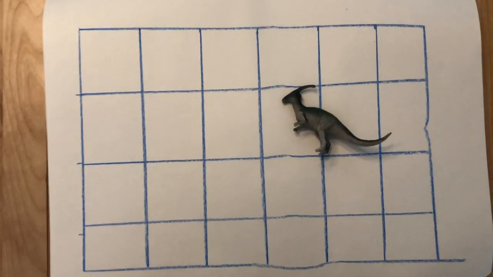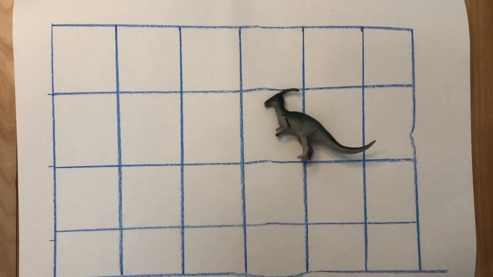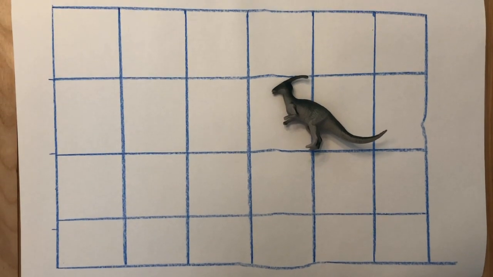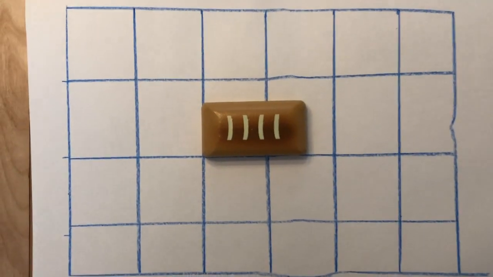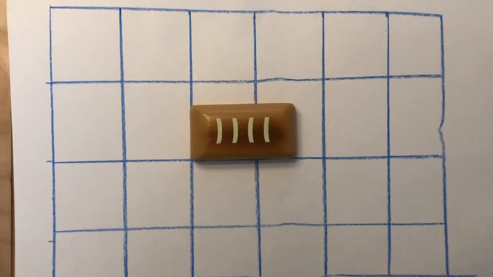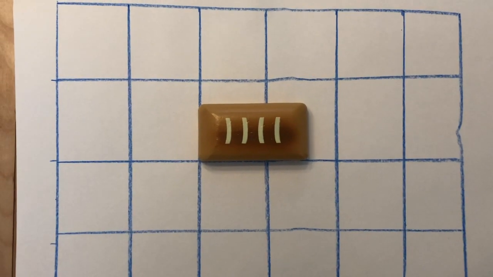Now, in your math today, you're not moving dinosaurs around, strangely enough. Instead, you're going to be moving around shapes. So let's see what happens when we move a shape around. So this shape is a rectangle, and I found it in my children's little pretend kitchen. This is like a little bun. It's a rectangle for our math class today.